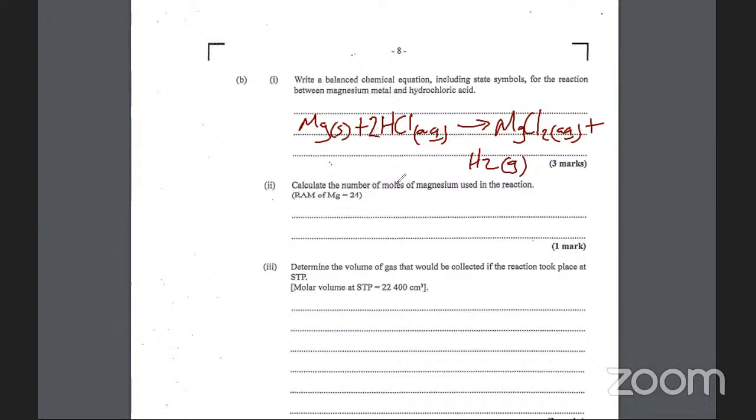And it says calculate the number of moles of magnesium used in the reaction. In the information portion of the question, we had used 0.48 gram of magnesium. So mole equals 0.48 gram. This was provided in the question. And they give us the relative atomic mass, which is 24 gram per mole. Gram cancels gram. Number of moles is 0.02.